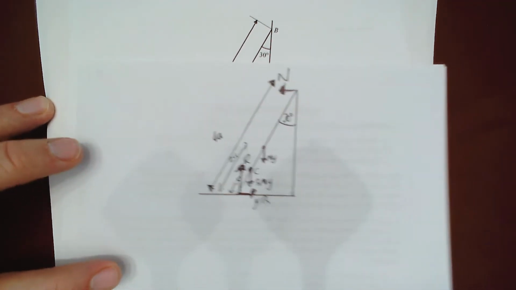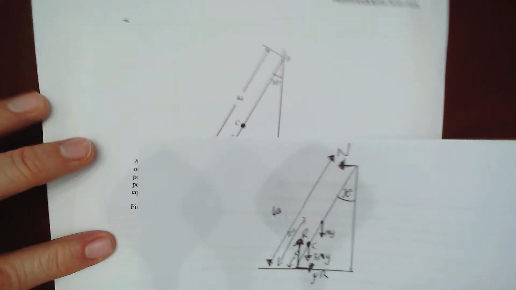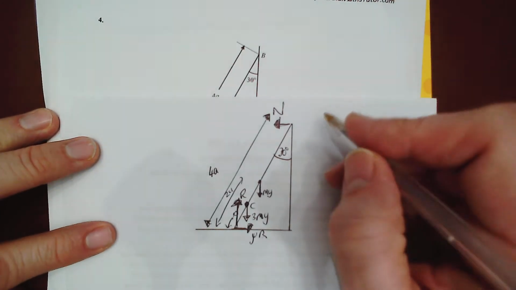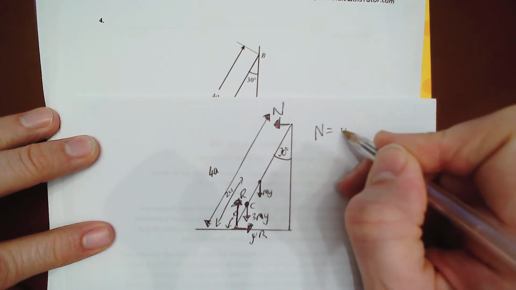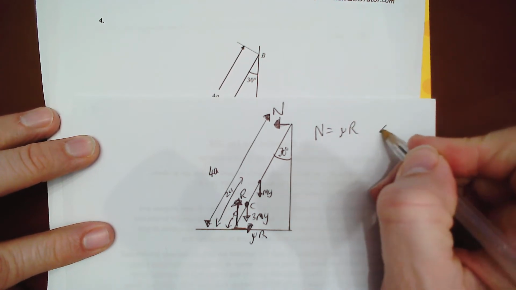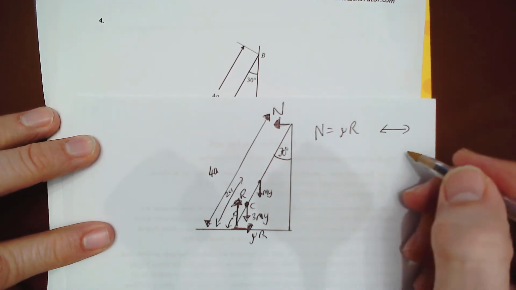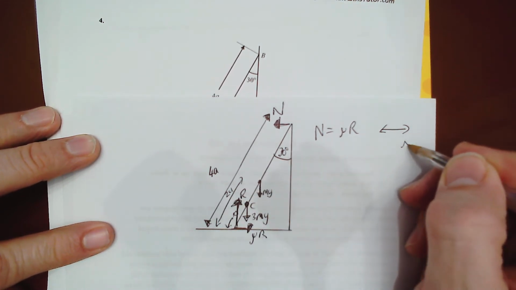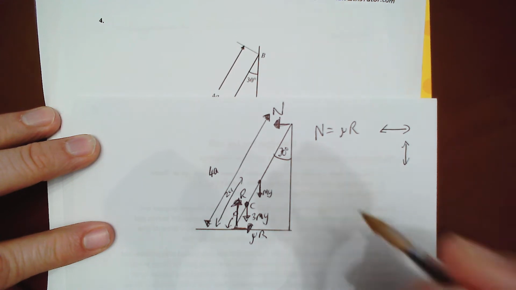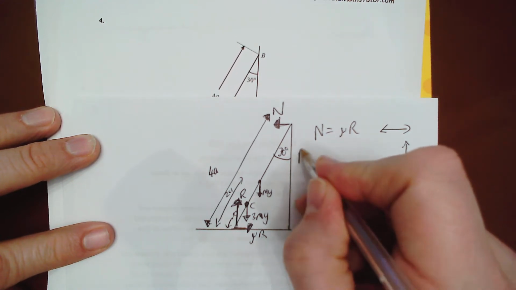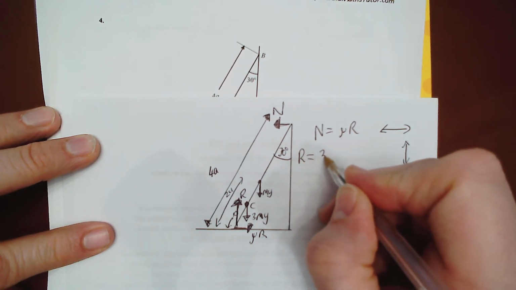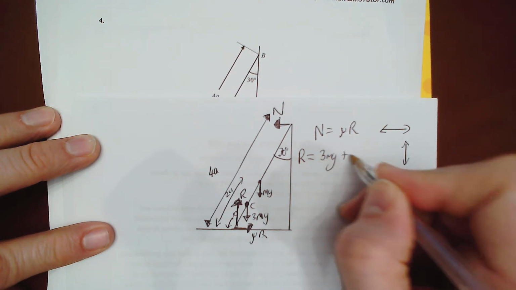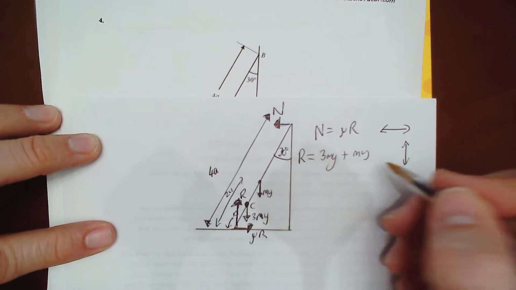So let's first do the forces. Well, what do we have force wise? I've got N equals mu R, that's working left to right. N goes that way, mu R. There's no other horizontal forces. My up and down situation is I've got a reaction force going up, and I've got 3mg going down plus mg going down.